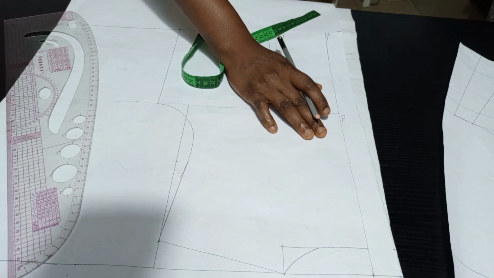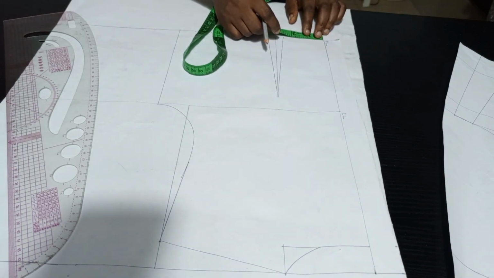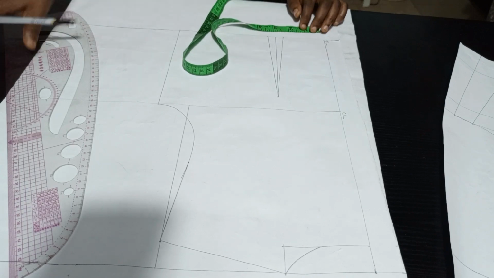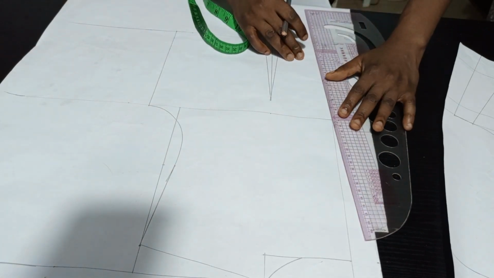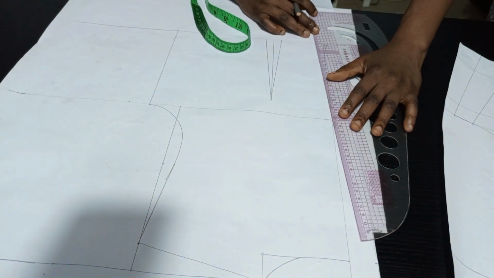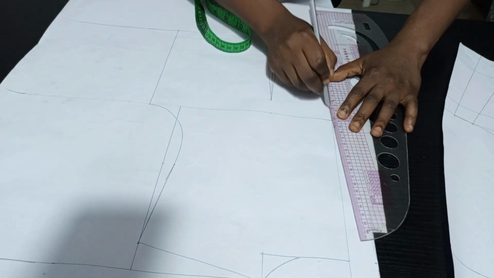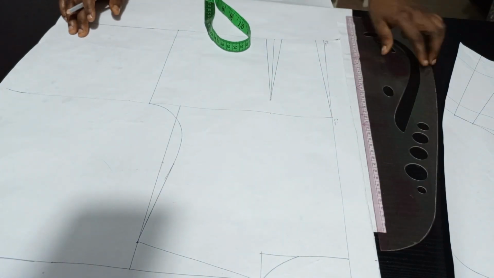I'm going to measure it out on the fabric. So I'll just go in here by half an inch for my back slope. I'll go in by half an inch here, and also I'll just connect it to my chest measurement. You see, that's my bust slope, that's my back slope.